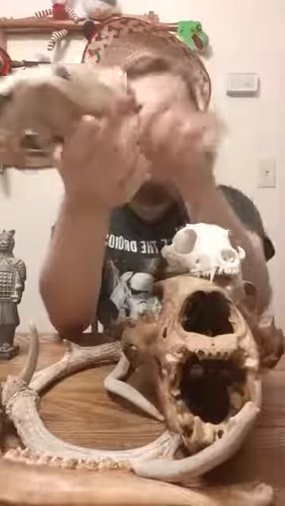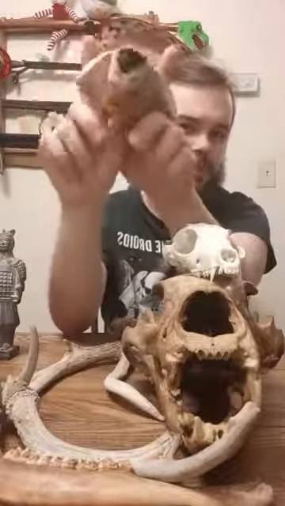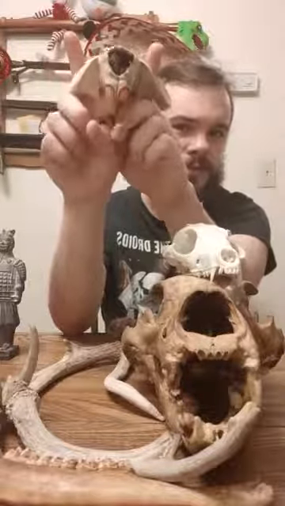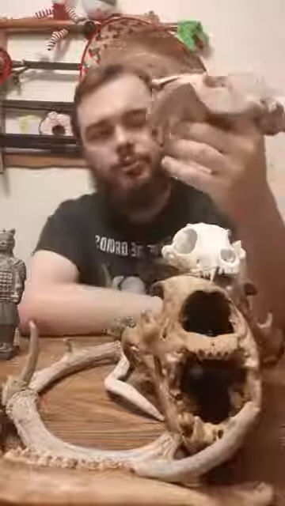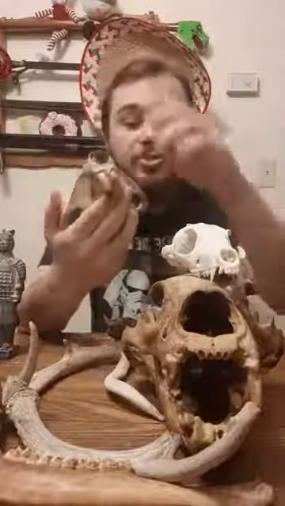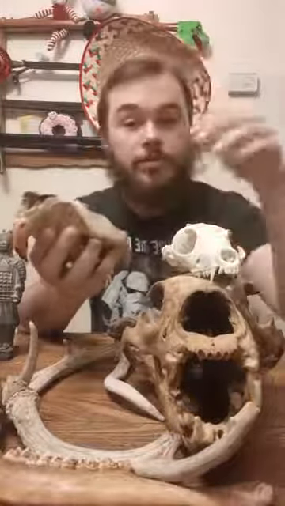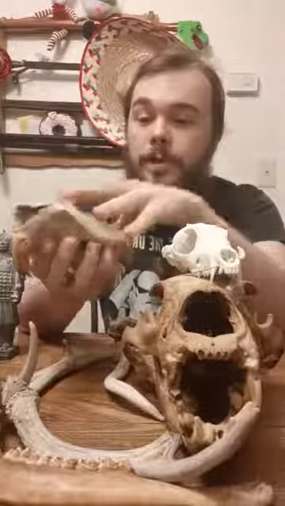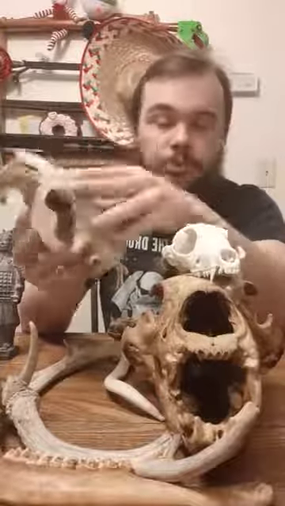So his eyes would be positioned kind of like this, so that when he's floating underwater, when he's swimming and pokes his head up, he doesn't have to lift it very high to get both his nose and his eyes above the water to be able to see where he's going. So that's a very unique and specific trait for their habitat.